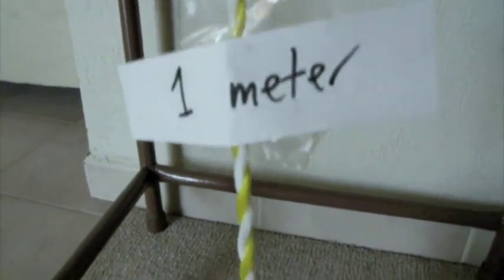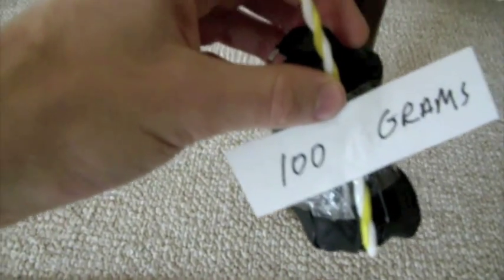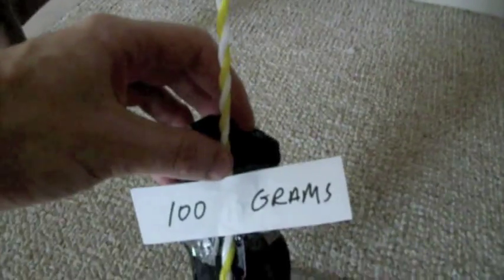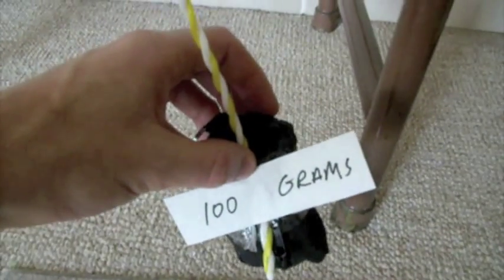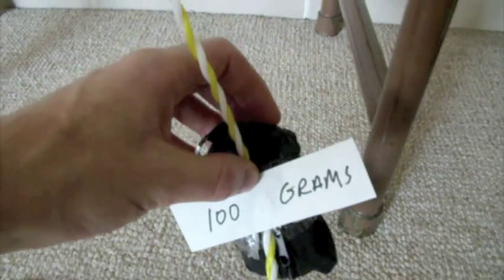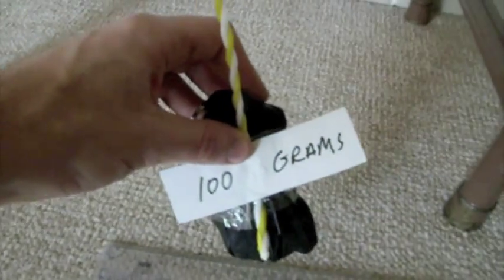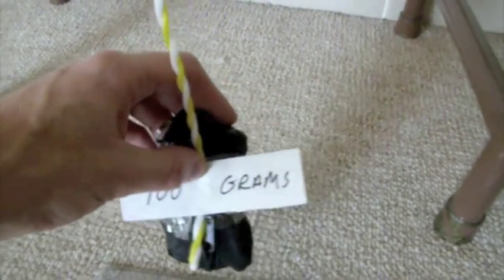For the fourth column, you're going to have 1 meter, 100 grams, and you're going to hold it at 30 centimeters. You're going to do 20 cycles again, and you're going to measure. For the fifth column is 1 meter, again 100 grams, and this time the amplitude will be 20 centimeters. And for the sixth column, 1 meter, 100 grams, but an amplitude of only 10 centimeters.